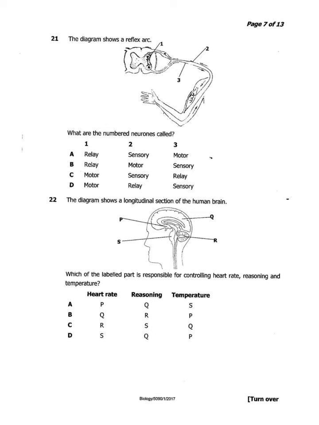So a reflex arc, we are looking at the action that is controlled by the spinal cord. Now let's look at the question. What are the numbered neurons called? Whenever you see this structure, this is the spinal cord, and a neuron that is found in the spinal cord is the relay. Relay is always found in the spinal cord. So at least we know that our 1 should be relay. So multiple choice A and B, one of these will be the answer.